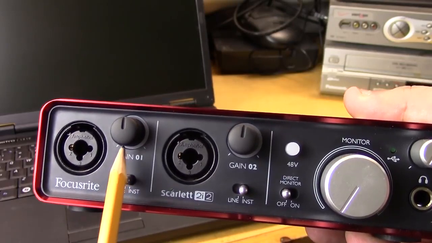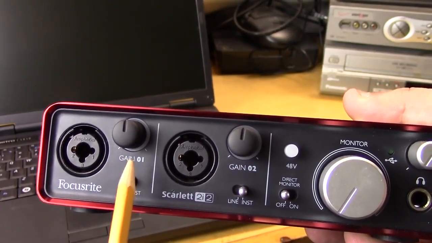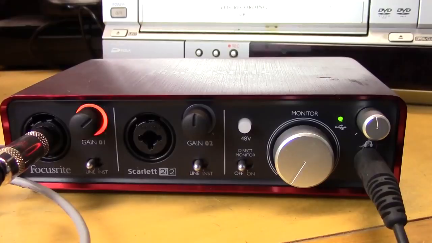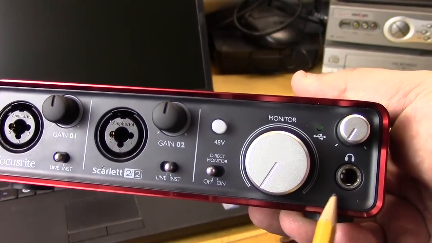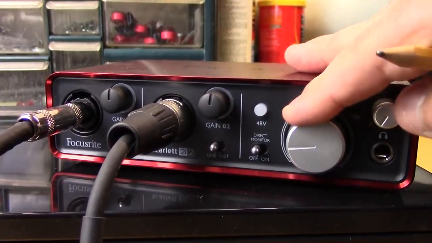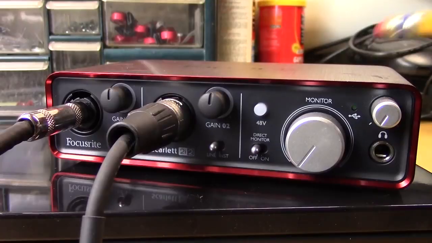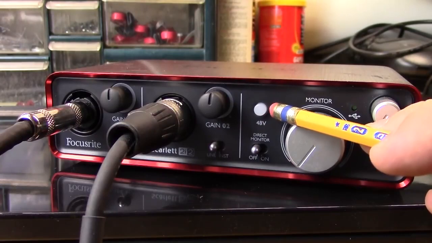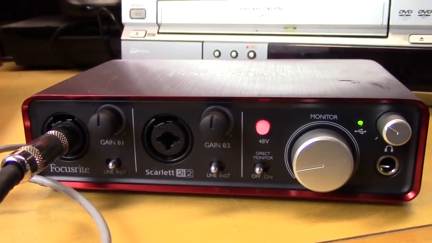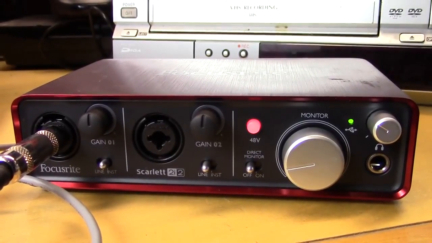There's a ring around each gain knob that tells me what the signal strength is. I want it to be green, but not red. There's also a headphone jack with a volume knob. There's also a monitor volume, which controls the volume of the monitor jacks on the back of the unit. There's a 48-volt power for the jacks. That would send a 48-volt power out to any microphones that would need it. If you had your guitar plugged in at the same time, the guitar would just ignore the signal.